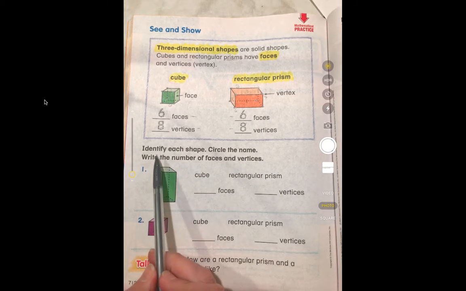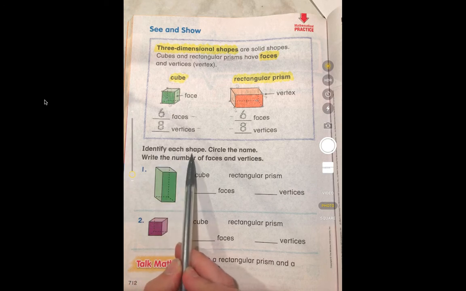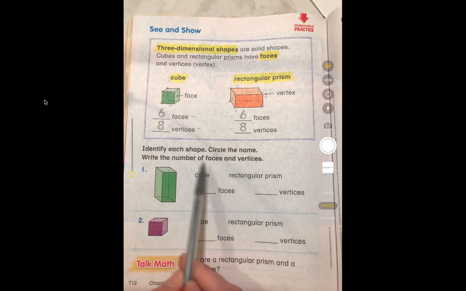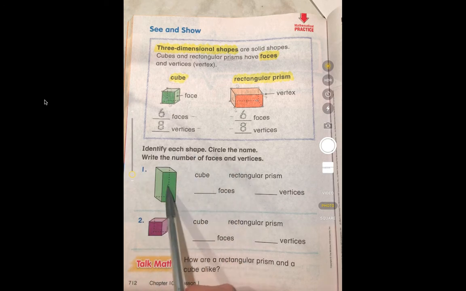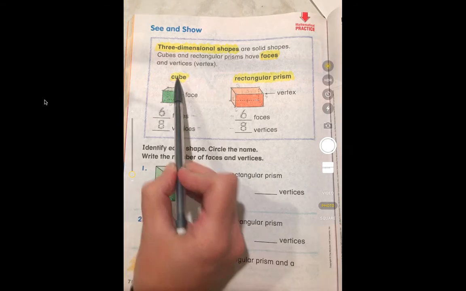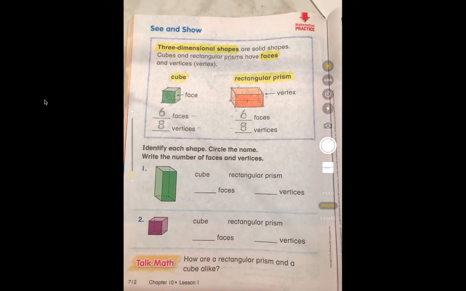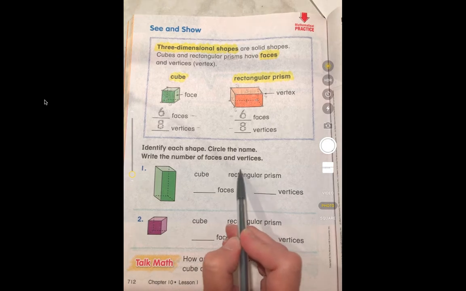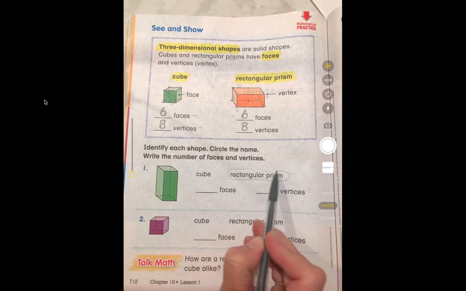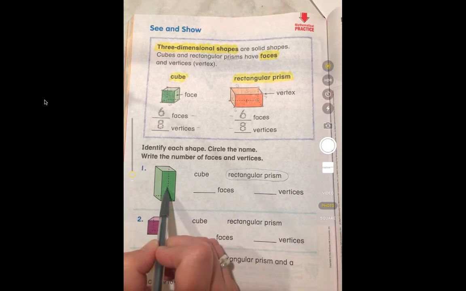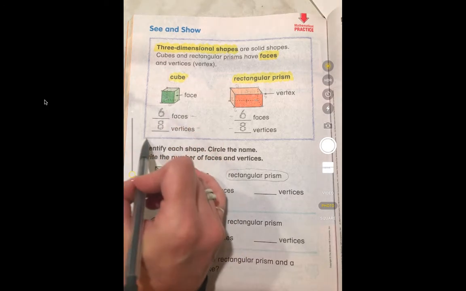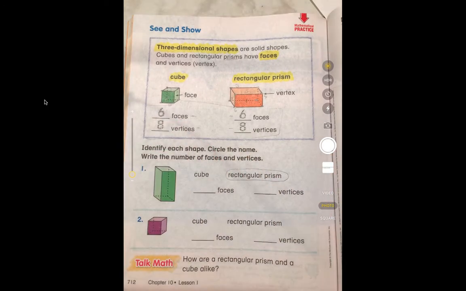So we're going to come down here. Identify each shape, circle the name. Write the number of faces and vertices. So is this a cube or is it a rectangular prism? Correct. We're going to circle rectangular prism. Now we're going to count the faces, or you could memorize up here.